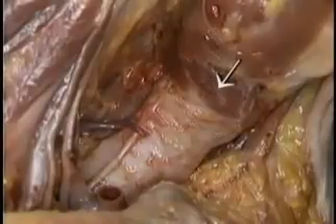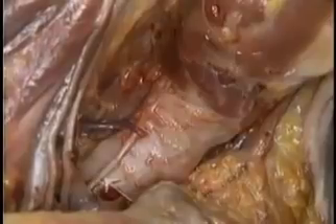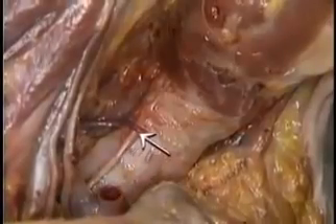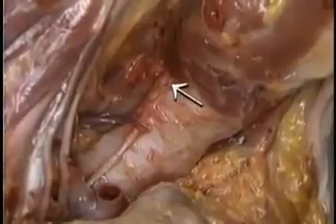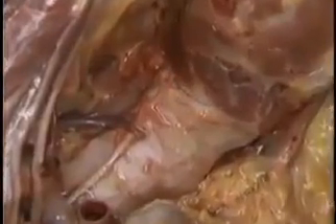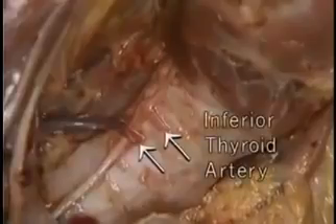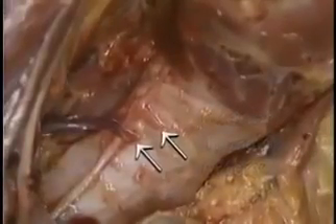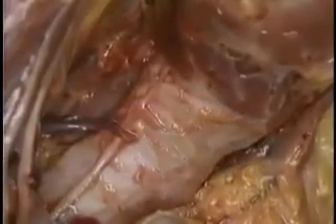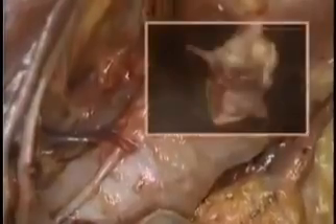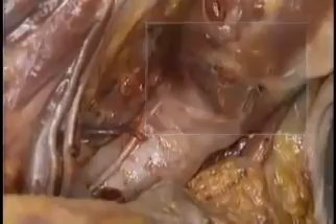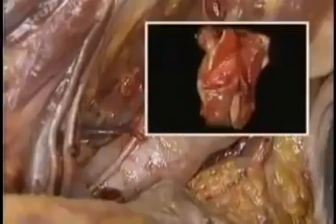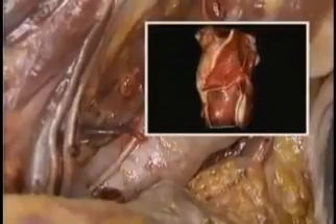This is the cricothyroid muscle. Here's the recurrent laryngeal nerve. It runs upwards and reaches the larynx here, behind the arch of the cricoid cartilage. In its upward course, it crosses the branches of the inferior thyroid artery, or runs between them, as in this case. The recurrent laryngeal nerve gives motor supply to all the muscles of the larynx, except the cricothyroid. It also provides sensation to the larynx below the vocal folds.